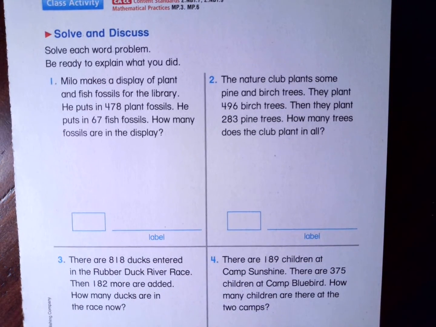Number 1, Milo makes a display of plant and fish fossils for the library. He puts in 478 plant fossils. He puts in 67 fish fossils. How many fossils are in the display? Now, the one thing that is very important is that you line up your numbers as best as you can.